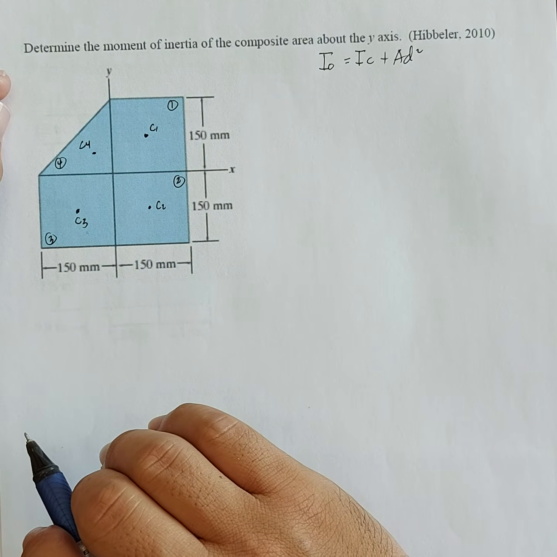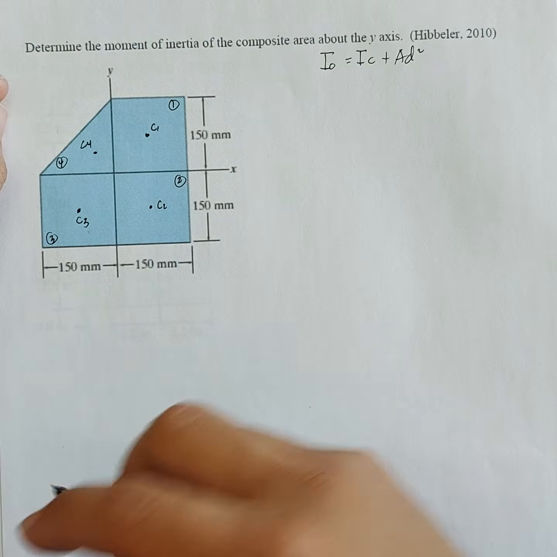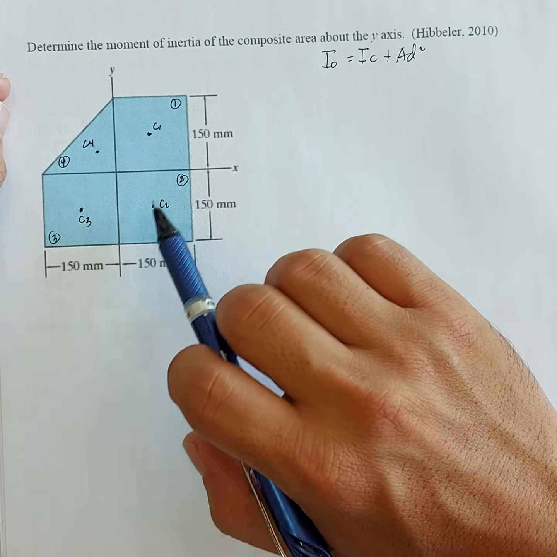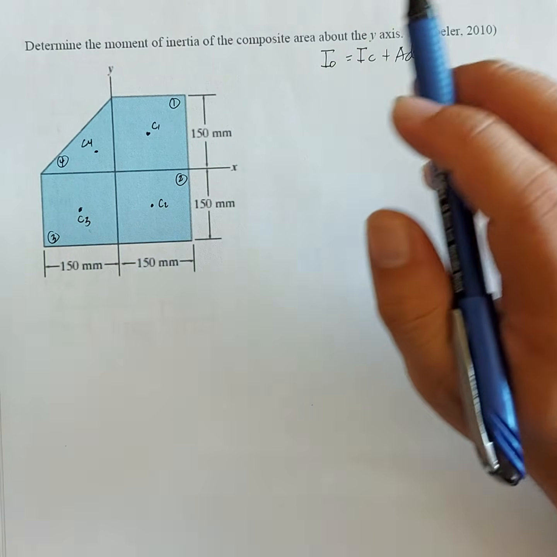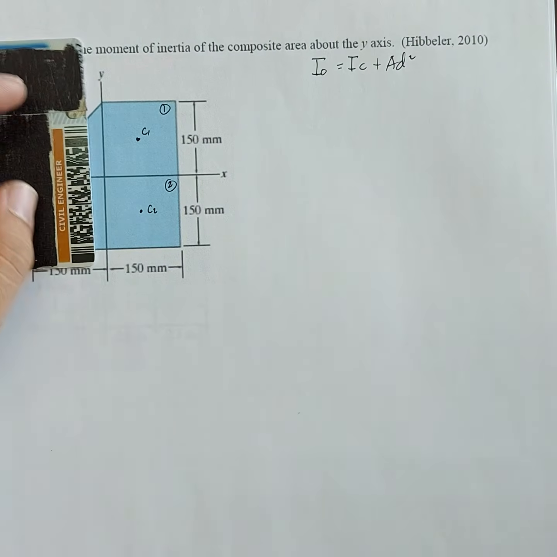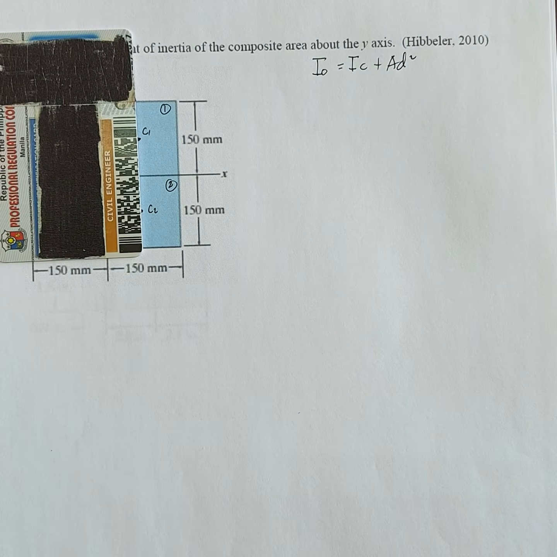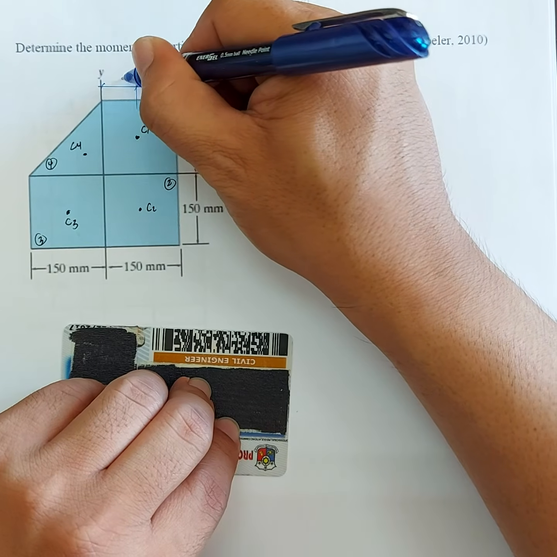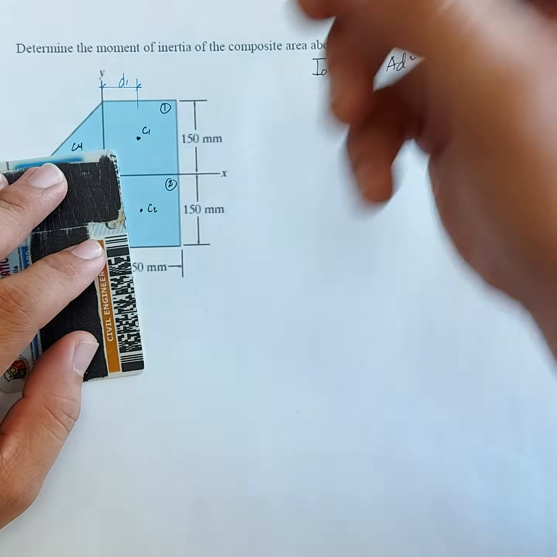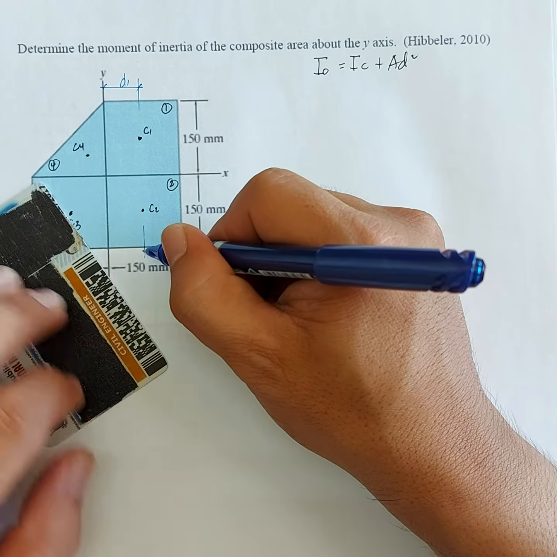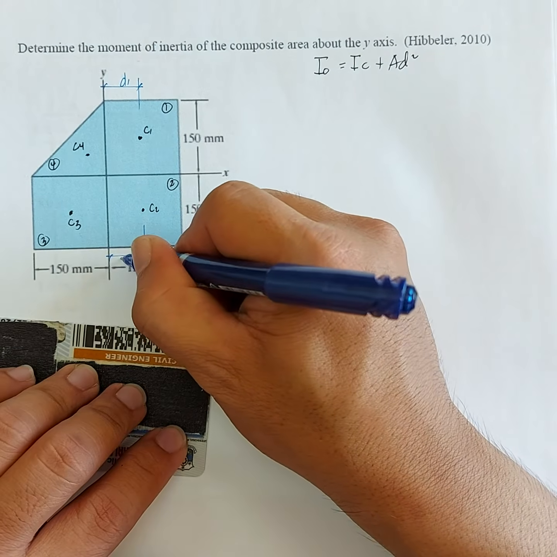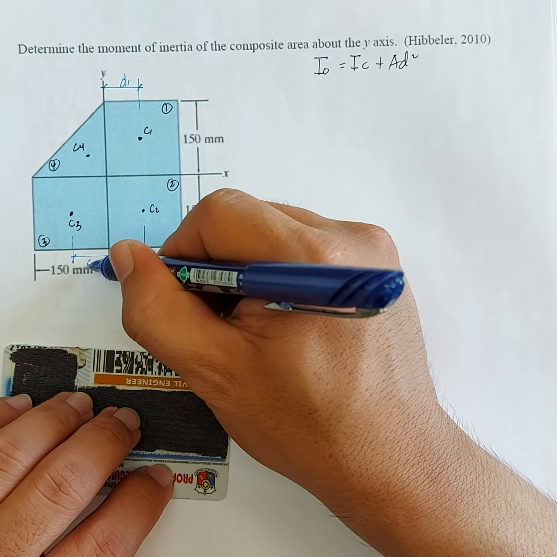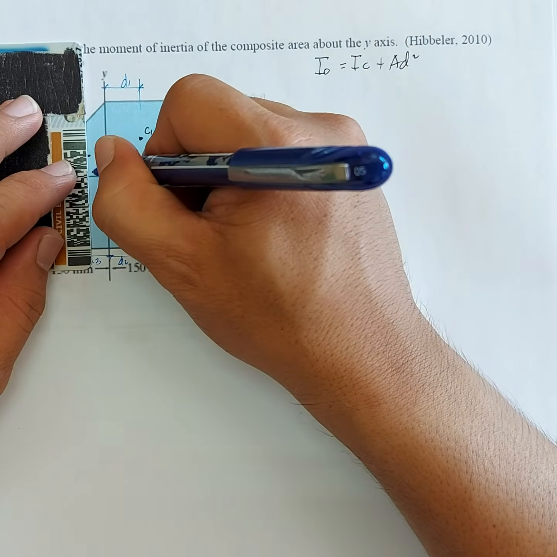Okay. So since we need yung D dito, ano ba tong D na yan? It's a distance between the centroid of each section from the y-axis. Okay. So, kailangan natin yung distance ng bawat section from the y-axis. Let's say this is D1. So, from the y-axis, this is D2. And this is D3. And this is D4 na lang.